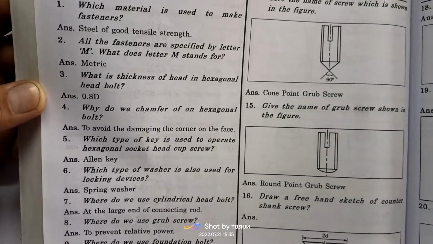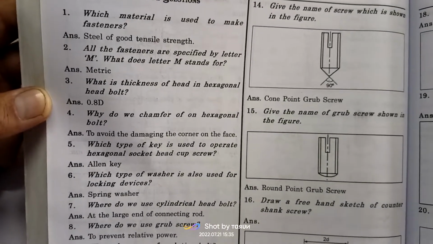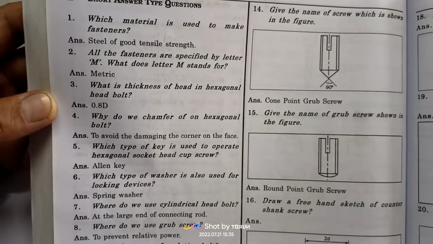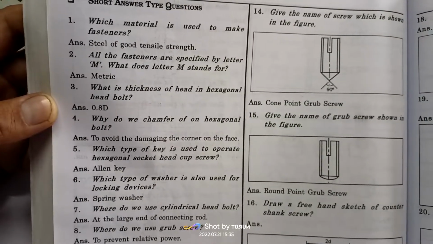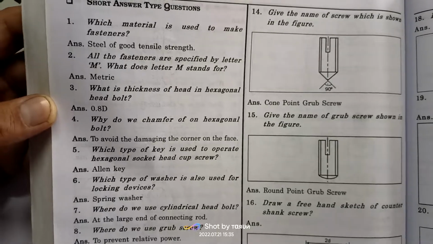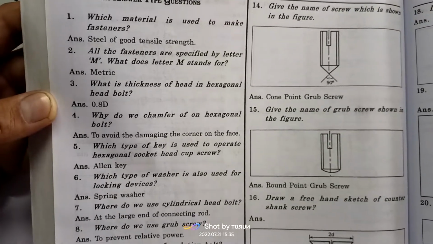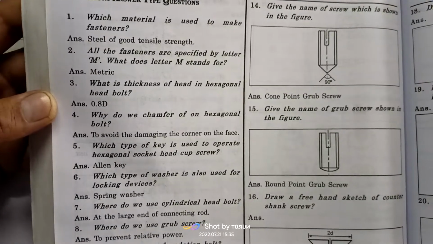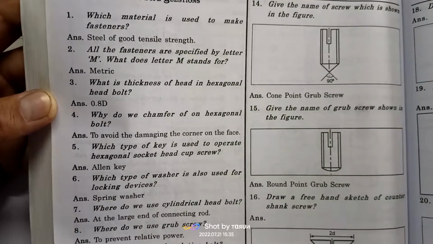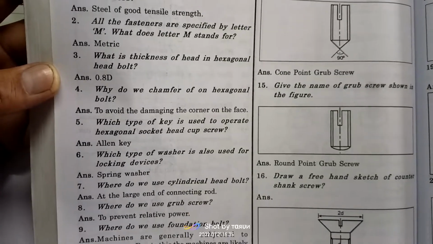Question 2. All the fasteners are specified by letter M. What does M stand for? M stands for metric here. 3. What is the thickness of head in hexagonal bolt? It is 0.8 D.